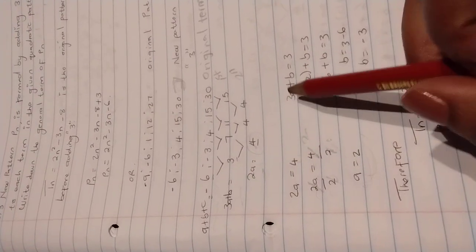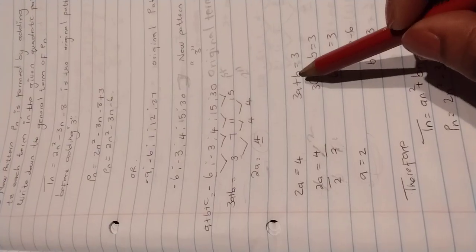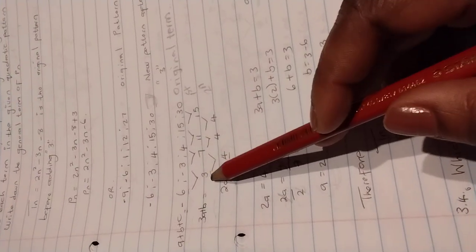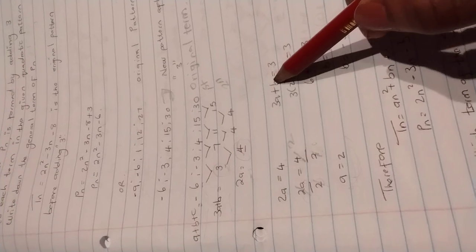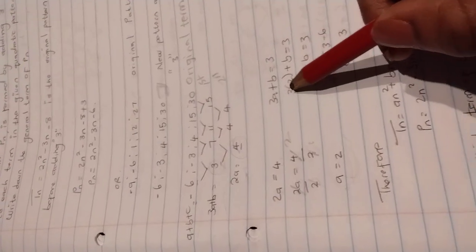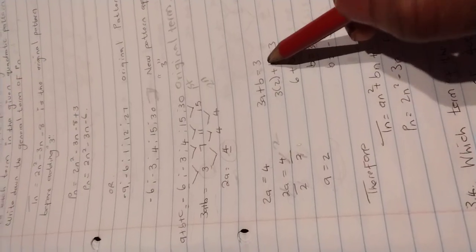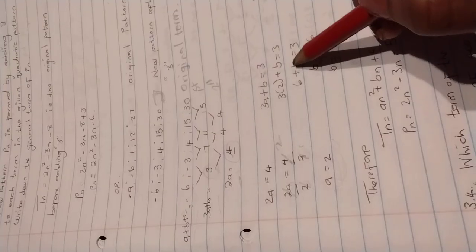So now that we have our a, we're going to use it for our next step, which is 3a plus b. 3a plus b equals the first term of the first difference of the quadratic sequence, which is 3. So 3a plus b equals 3. Now we substitute our a: where you see a, you put the 2 that we have calculated. 3 times 2 is 6, plus b equals 3.